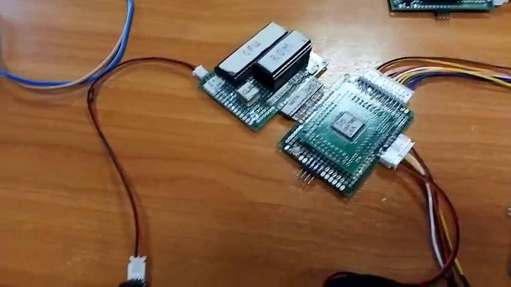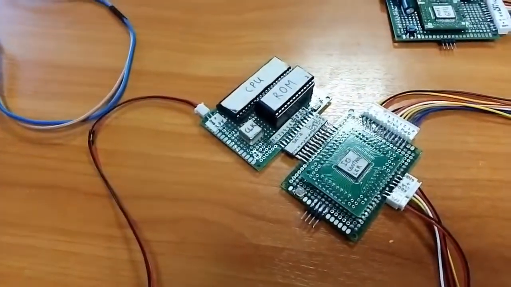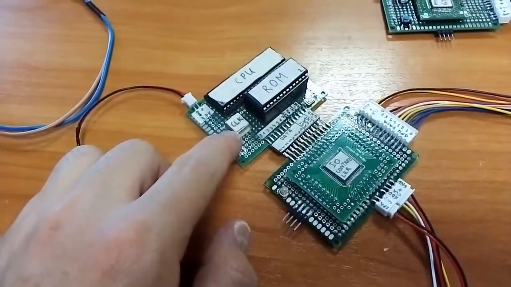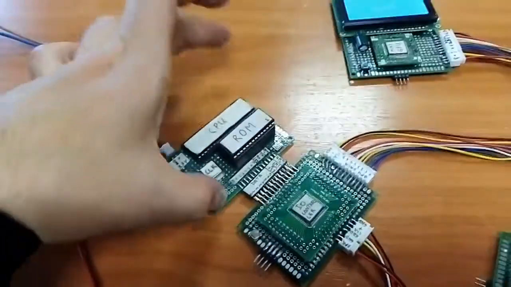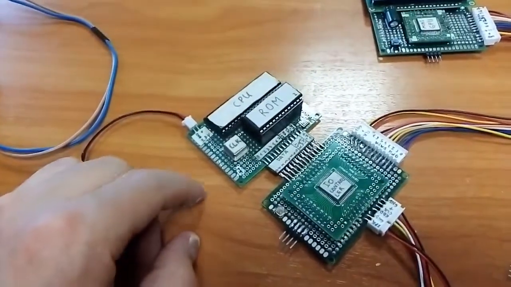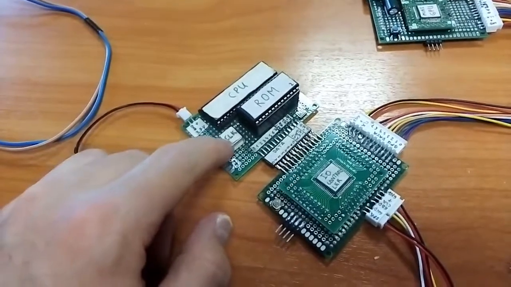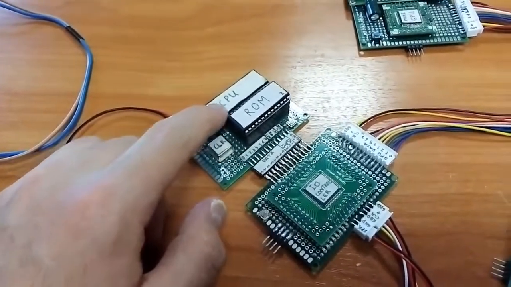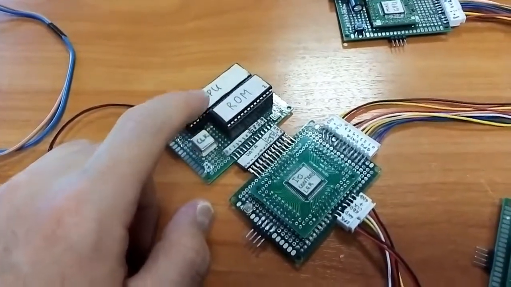Now we'll see how it works. Voltage comes here. This one starts to tick. The CPU, about this one you can watch tutorial number 1. And this one wakes up as it starts to tick. It's the heartbeat for it. This one wakes up and starts to read the content of the read-only memory.